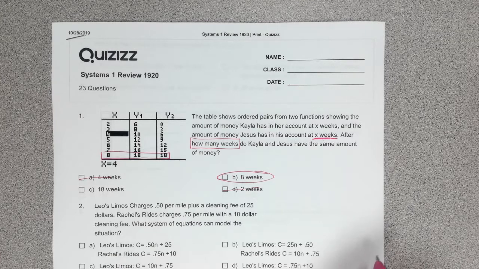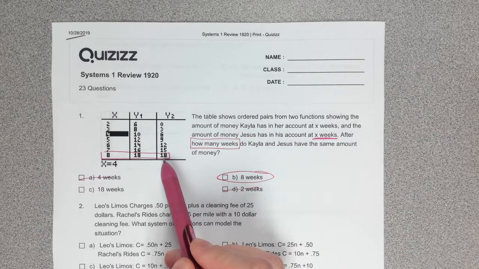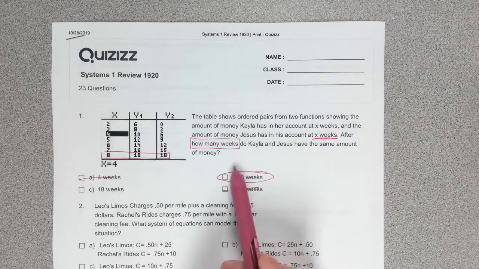If it had asked me how much money they have at the same time, then it would have been 18. So pay attention to what it's asking you for your table.